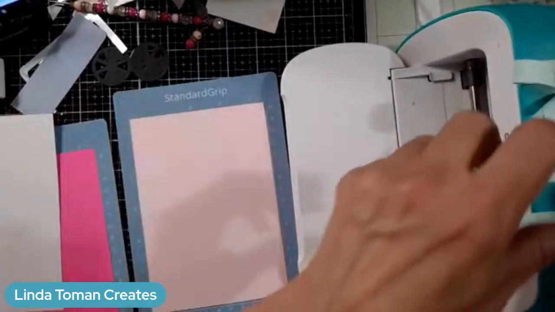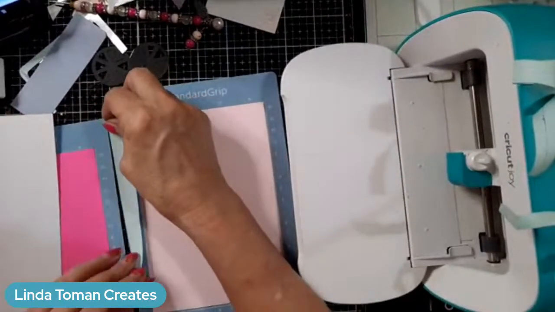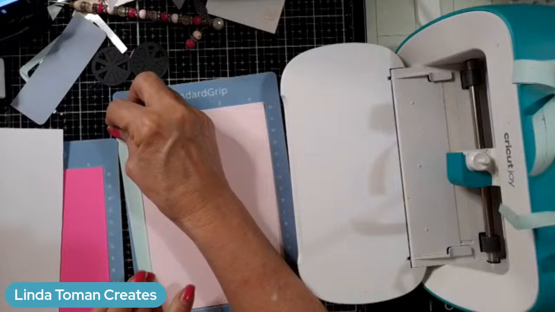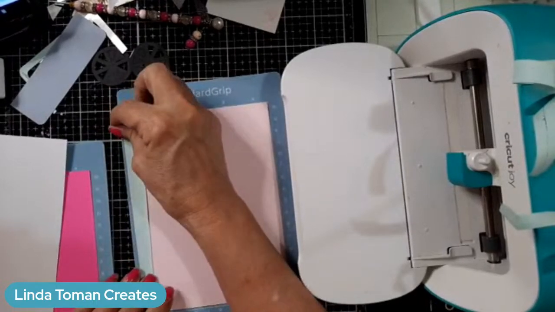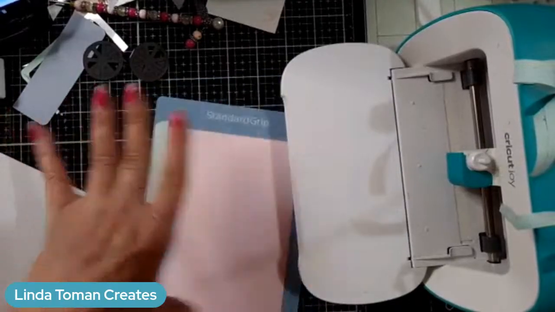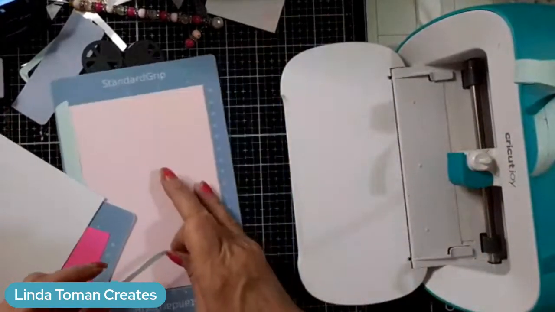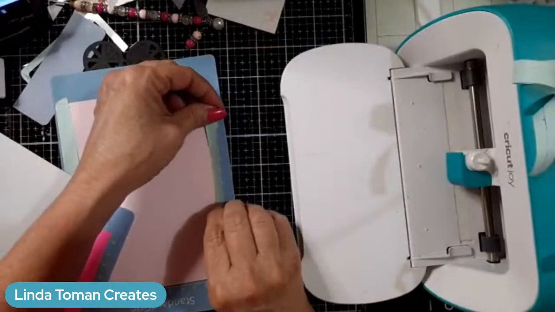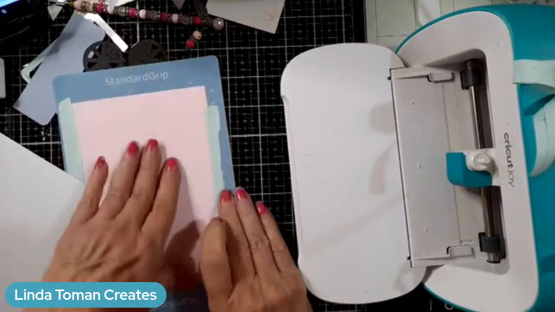Okay, let's tape it down. Tape it down, tape it down. Doobie doobie doobie da, wah wah wah. Sha na na na na. Sha la la la.